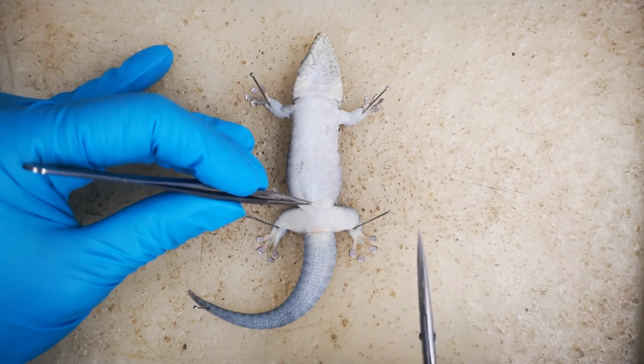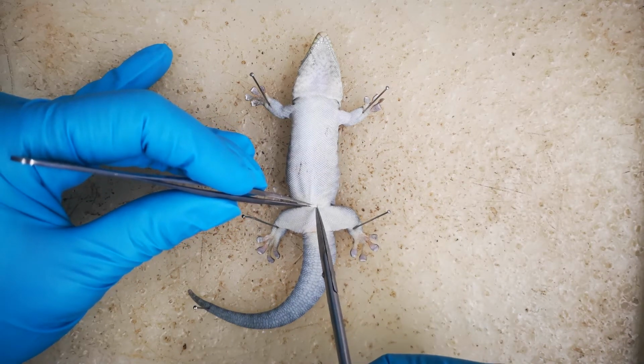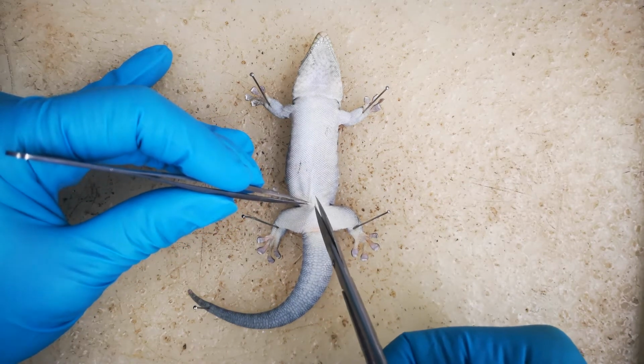To dissect the specimen, we make a sagittal incision running from the posterior abdomen to the pectoral region, or chin.